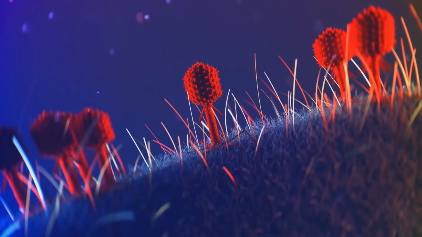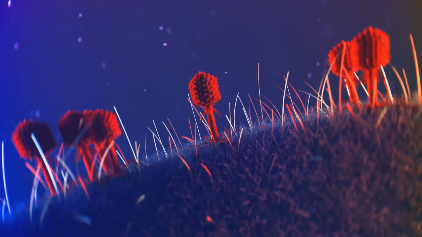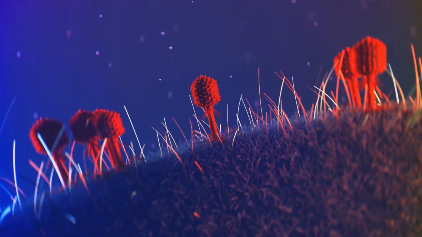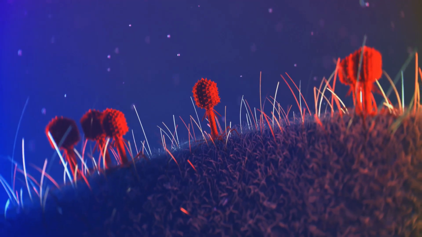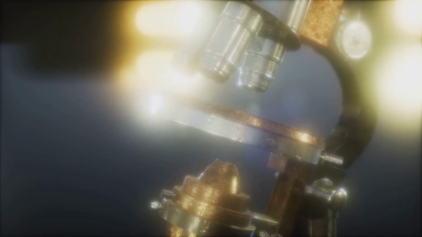Just a few years later, another pioneer took microscopy to a whole new level, Antony van Leeuwenhoek. A Dutch draper, not a trained scientist, but a master lens grinder. He crafted tiny, powerful single-lens microscopes, more like powerful magnifying glasses. He became the first person to see and describe bacteria. He called them animalcules, little animals. He saw them wiggling around in a drop of water. He also observed blood cells, sperm cells, and much more. Van Leeuwenhoek opened up an entire microbial world, laying the foundation for microbiology.